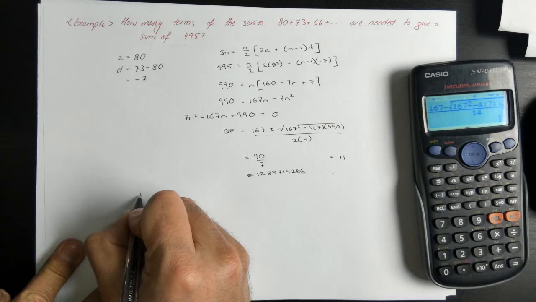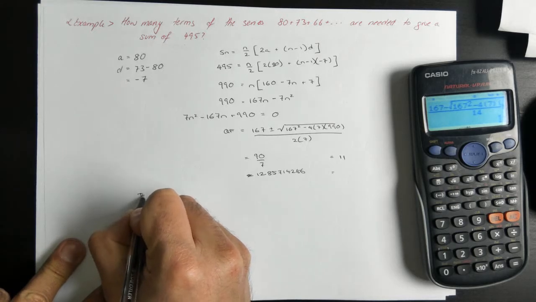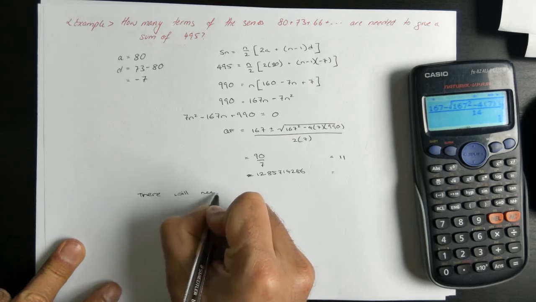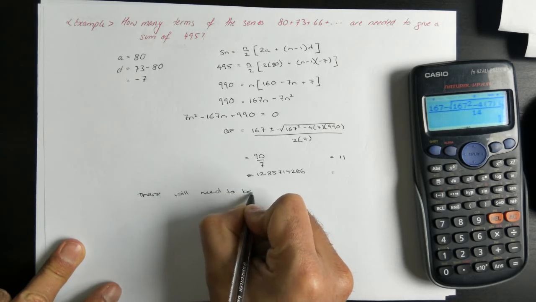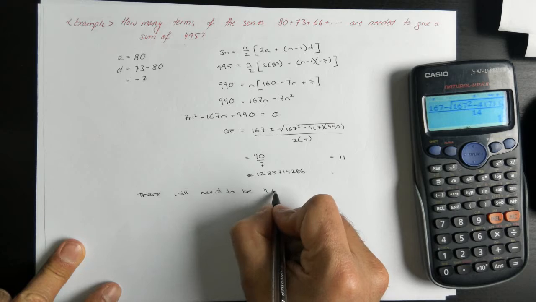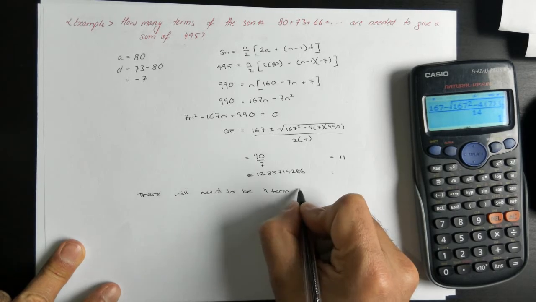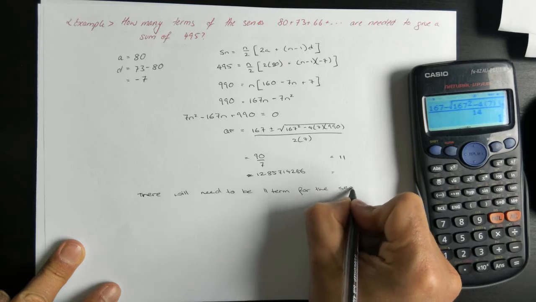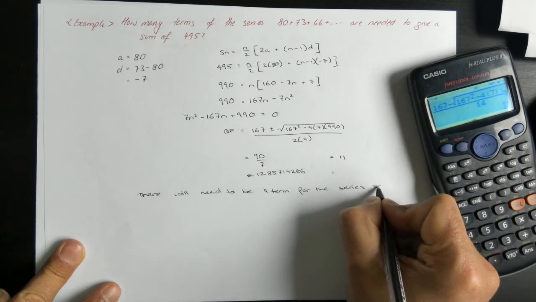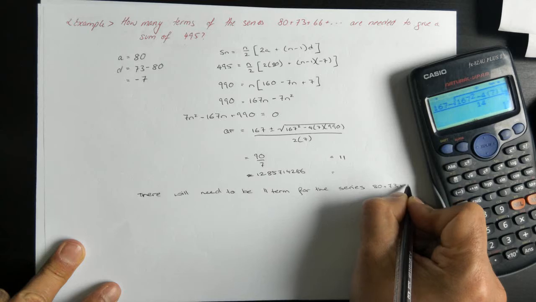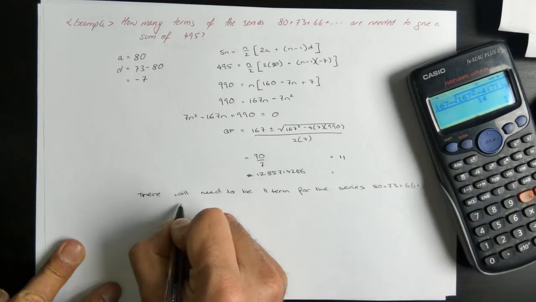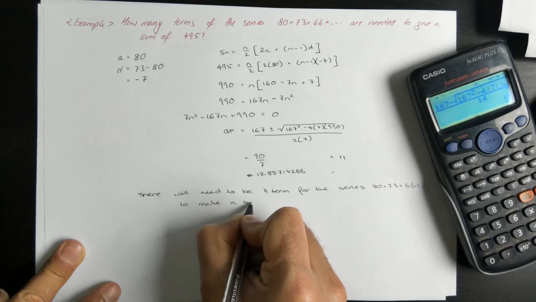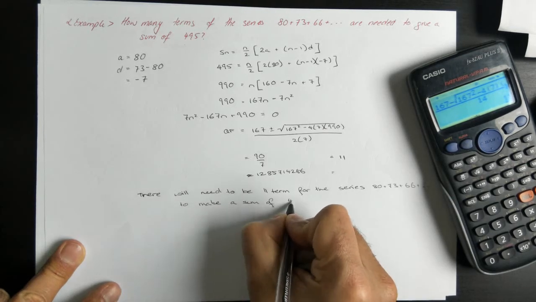So there will need to be 11 terms for the series 80 plus 73 plus 66 to make a sum of 495.